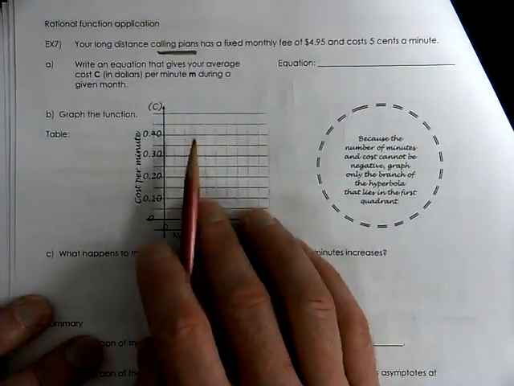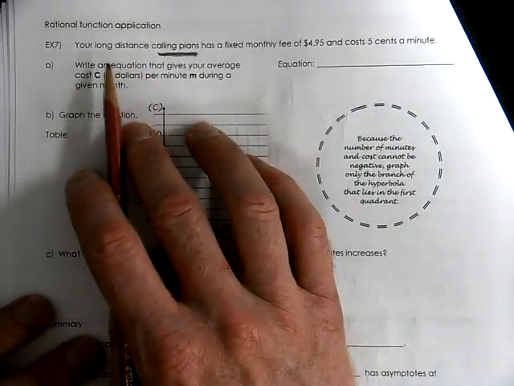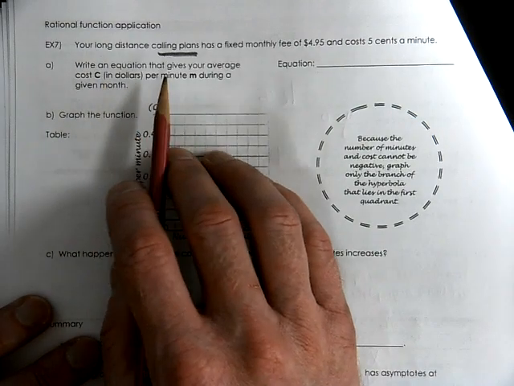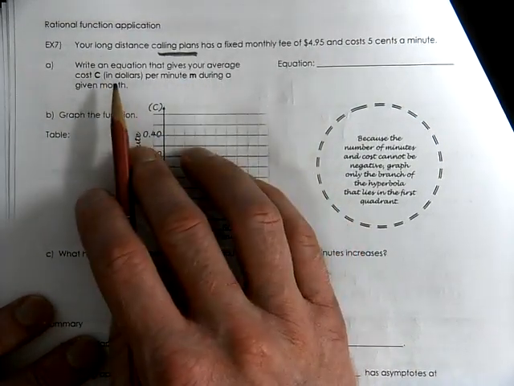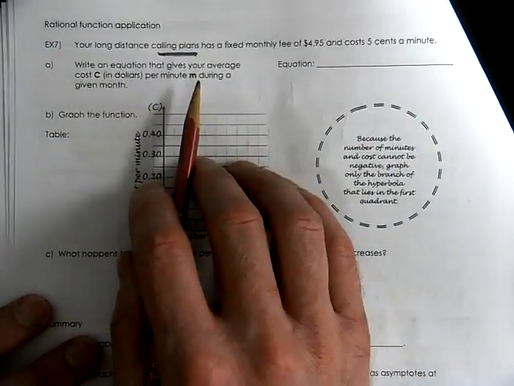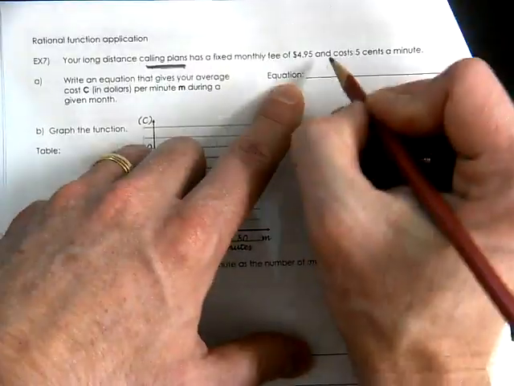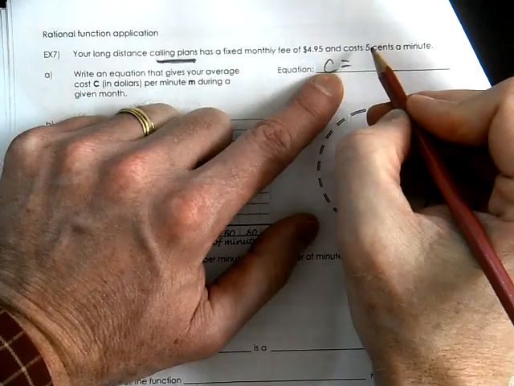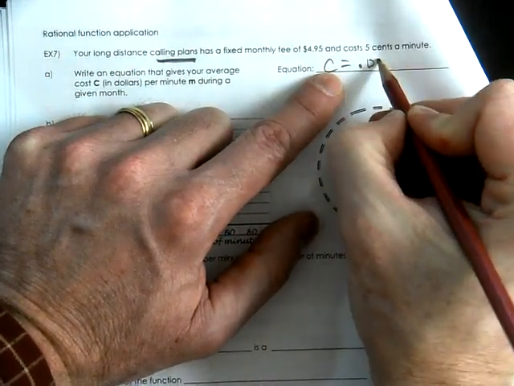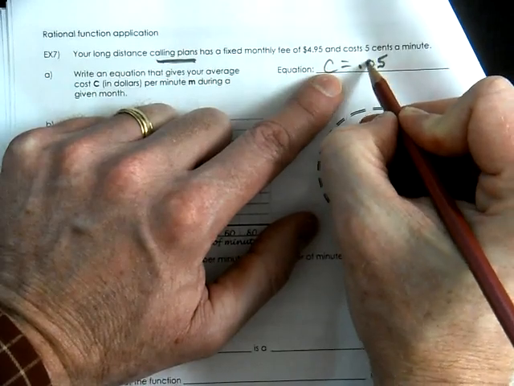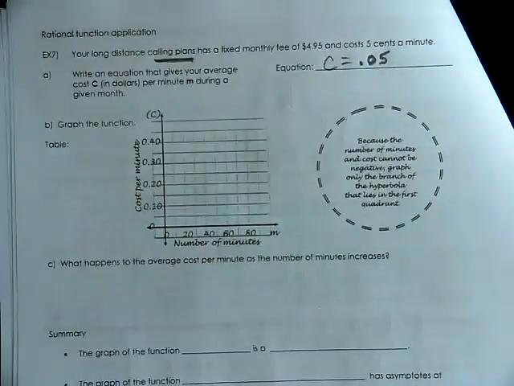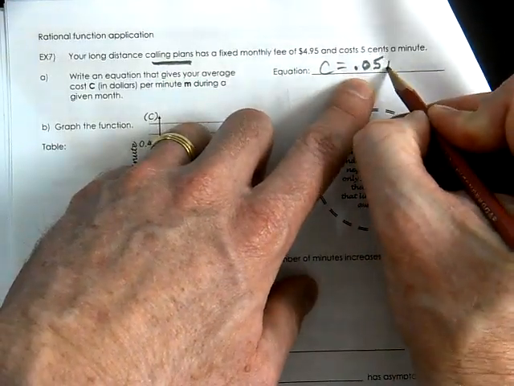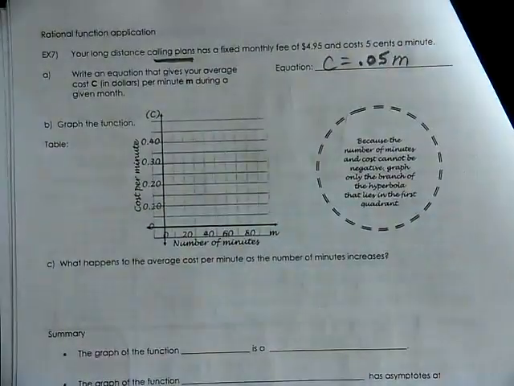So we're going to make a graph. We're going to write an equation that gives your average cost C per minute during the given month. What is the average cost per minute? Well, C, so what's our cost? Our cost is 5 cents, so we need to have it be the same units. So we have to use 0.05. We don't use 5 because that's going to look like dollars. So 0.05 for every minute, so 0.05m.